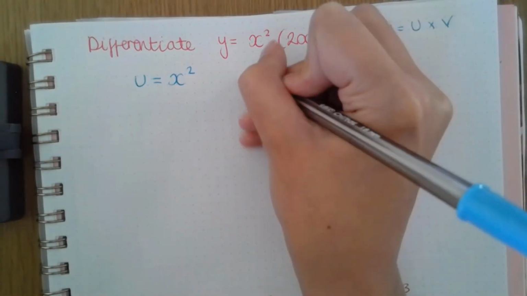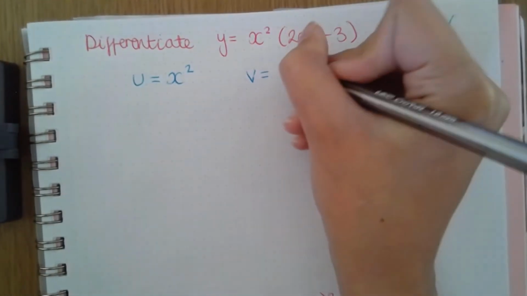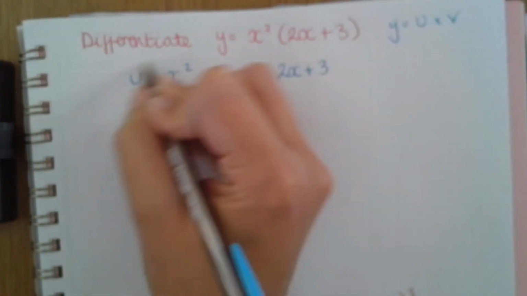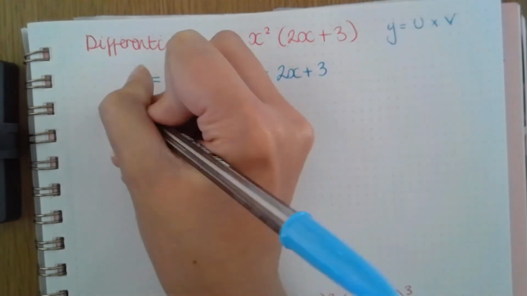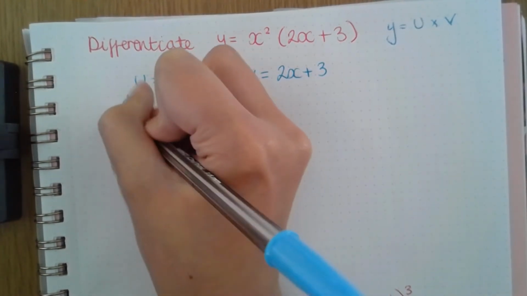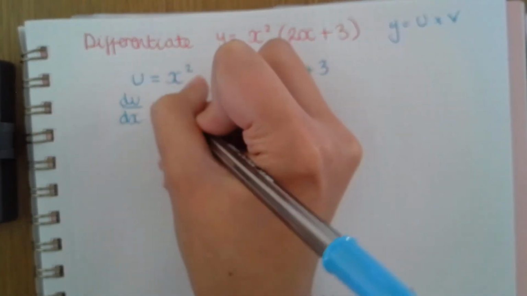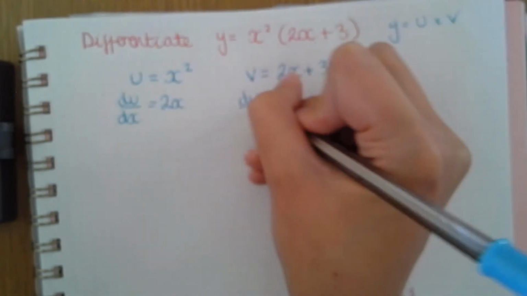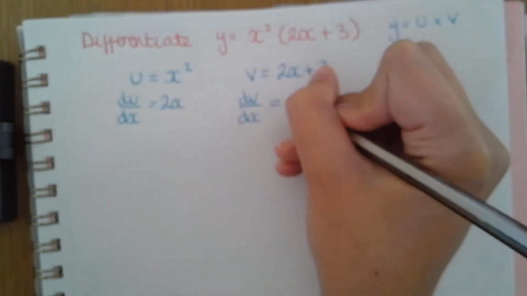My v is equal to 2x plus 3. I differentiate my u with respect to x, so du dx is equal to 2x. I differentiate my v with respect to x, so dv dx equals 2.